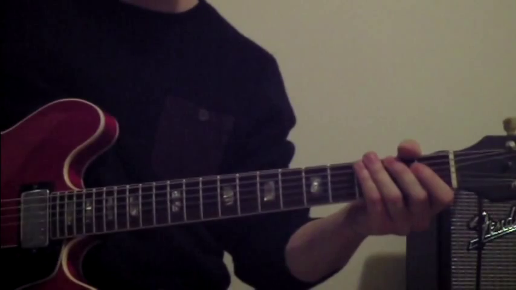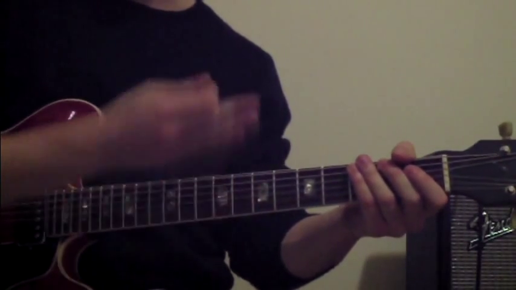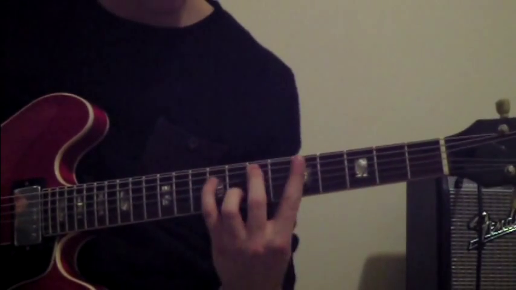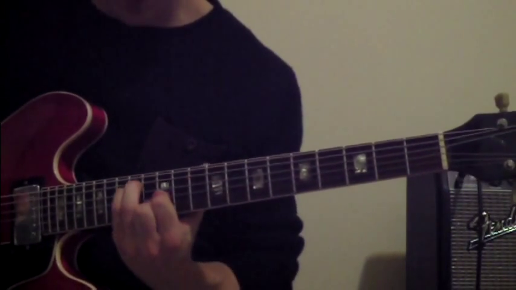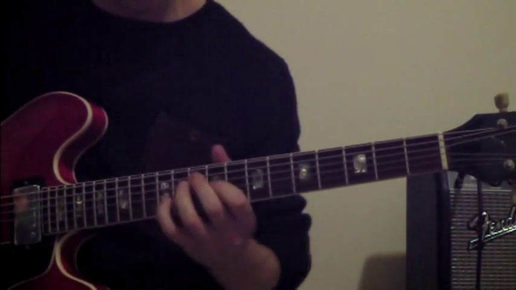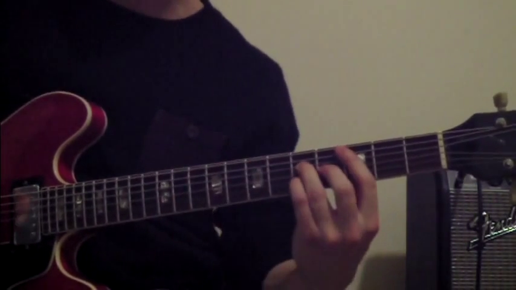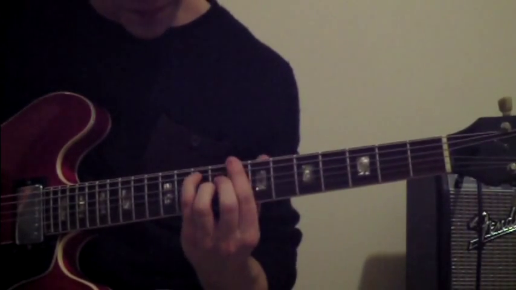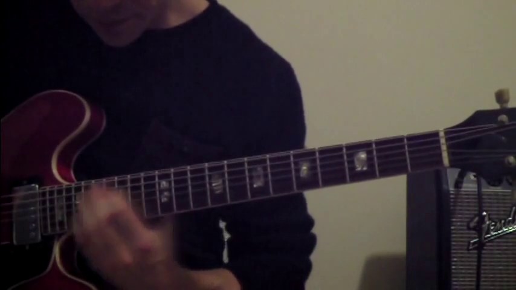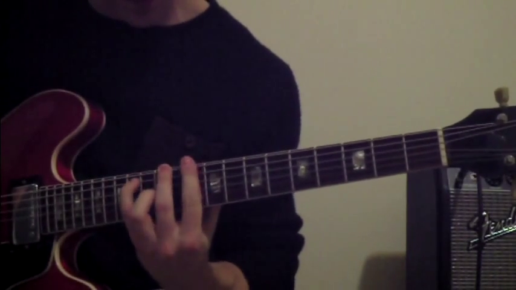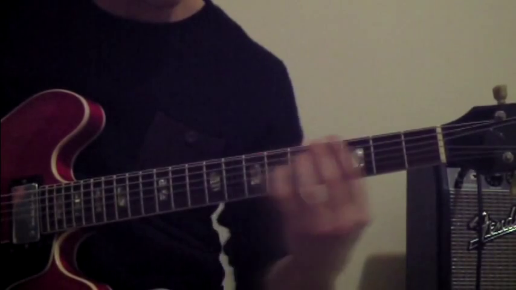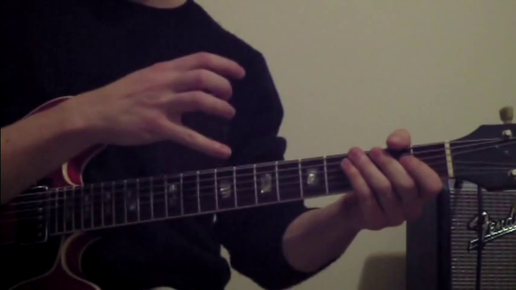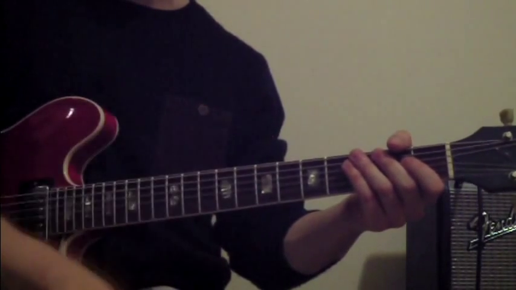Okay, now the next thing you need to do is learn these voicings on the next 2 string sets, which sounds like this. Final string set. Okay, so they are the exact same voicings, but just taking them to the next string sets up.